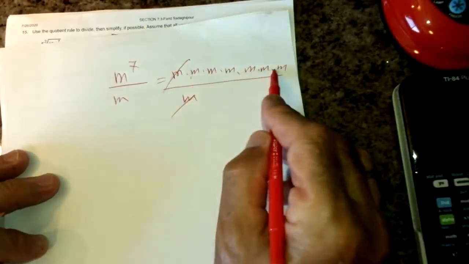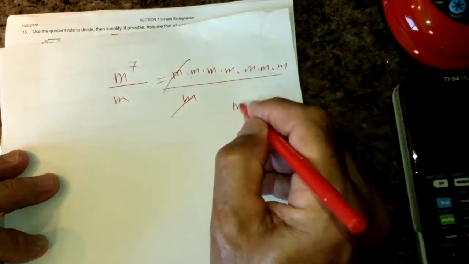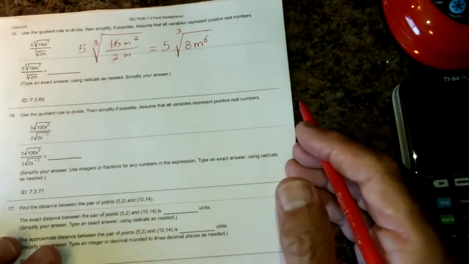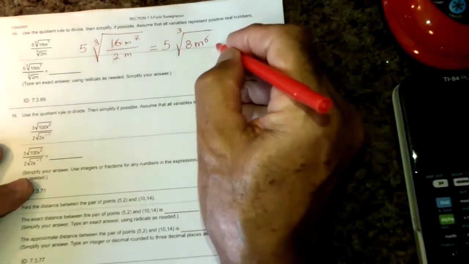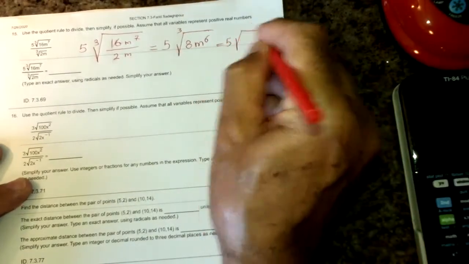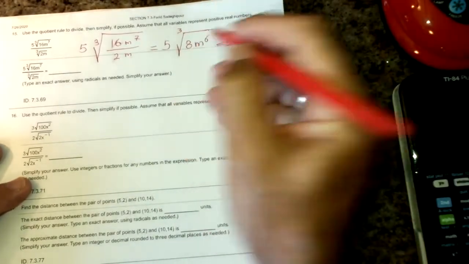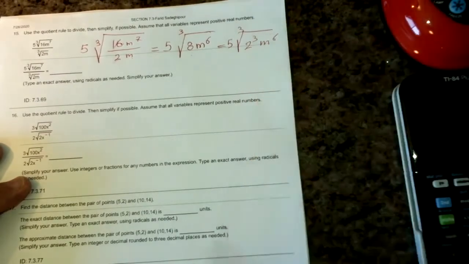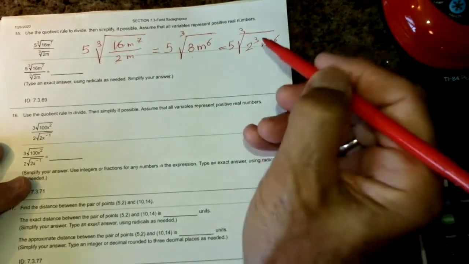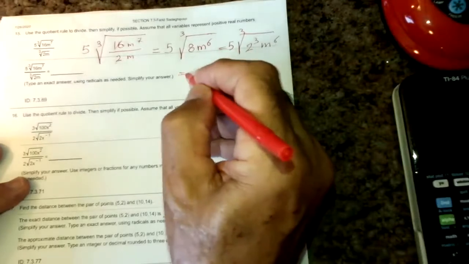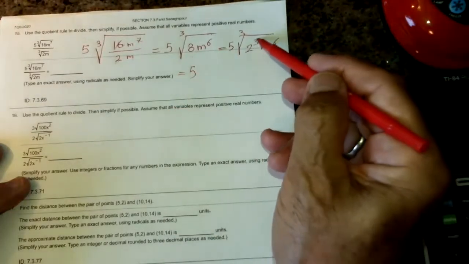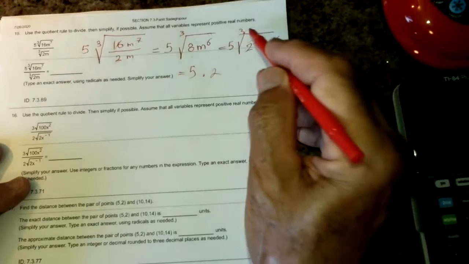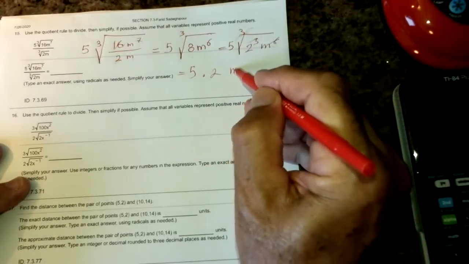How many are left? m to the power of 6. Okay, so now 8 is 2 to the power of 3. So 3 and 3 cancel, 2 is coming out. 6 goes into 3, 2.